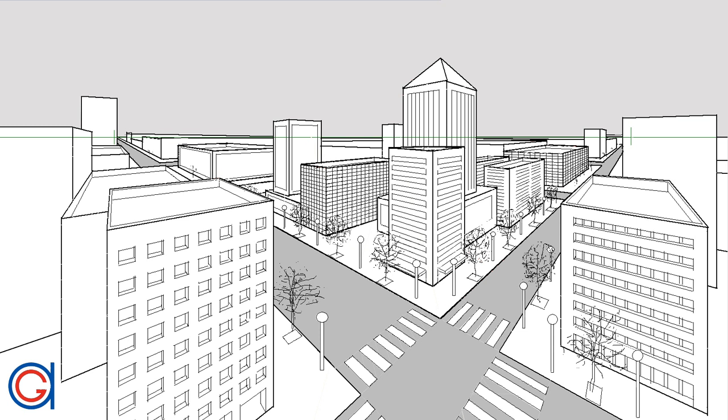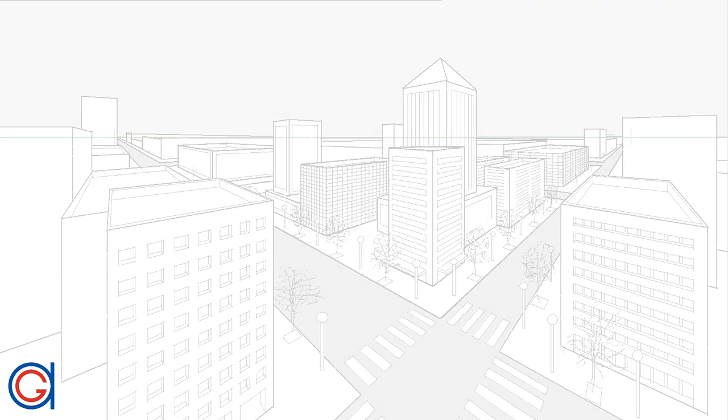Hello, today we are going to learn how to draw a city using the two-point perspective, which is a linear perspective method to create the illusion of a three-dimensional space on a two-dimensional surface. So the first step is to locate our horizon line, which is a horizontal line.